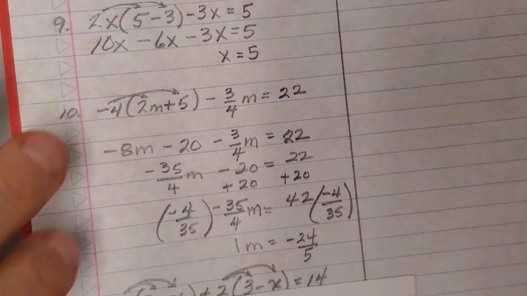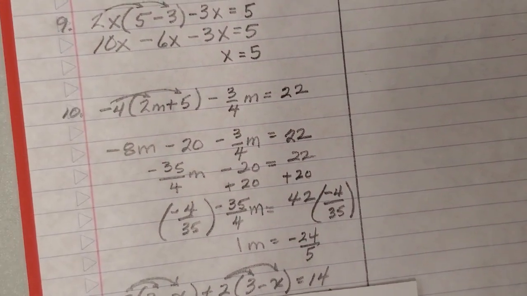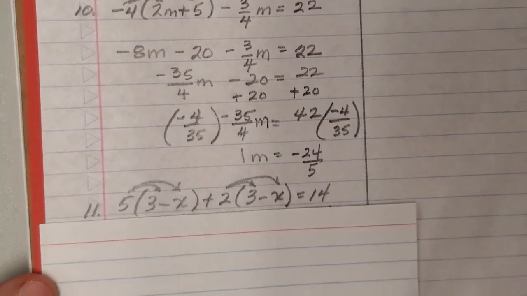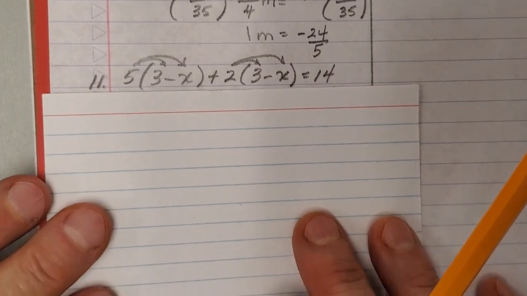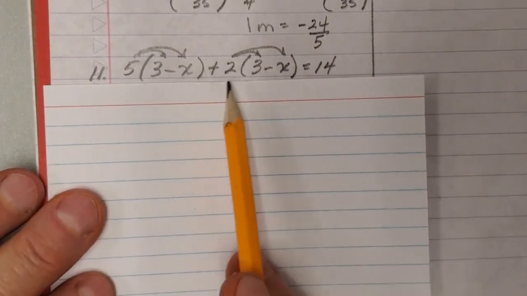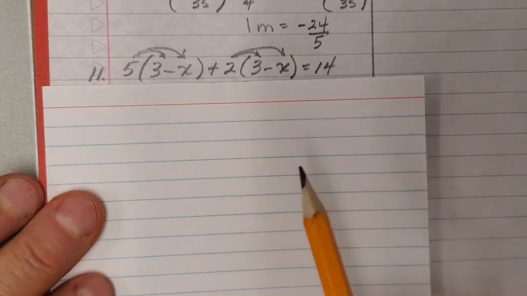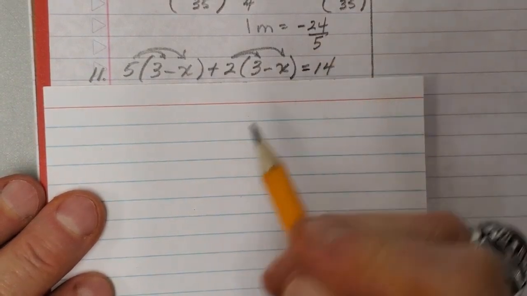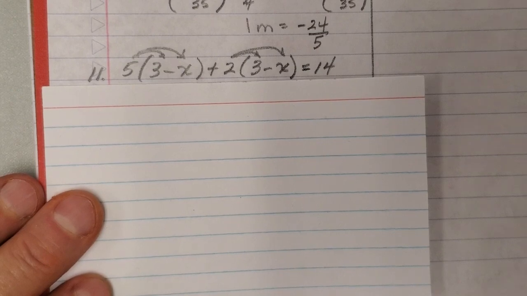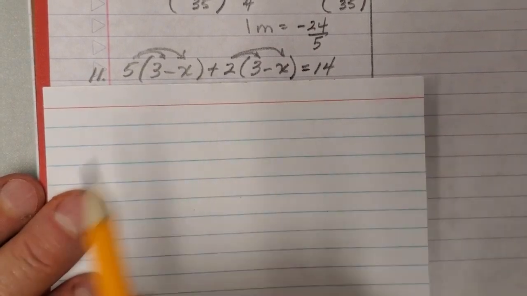Let's go down to the last problem. 5 times 3 minus x, let me move it up. 5 times 3 minus x in parentheses, plus 2 times 3 minus x in parentheses equals 14. Last one on the board. So we distribute, so go ahead and distribute and see if you get it right.